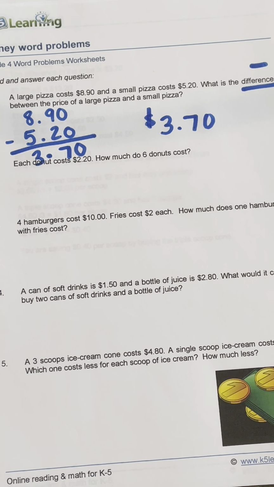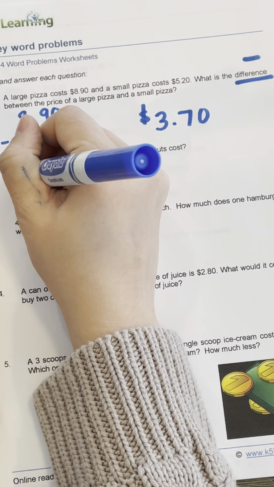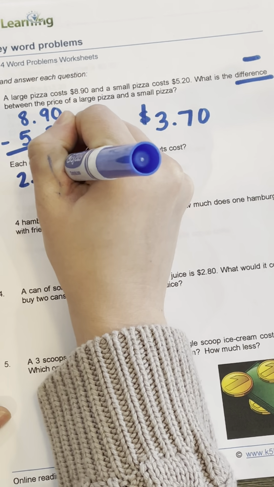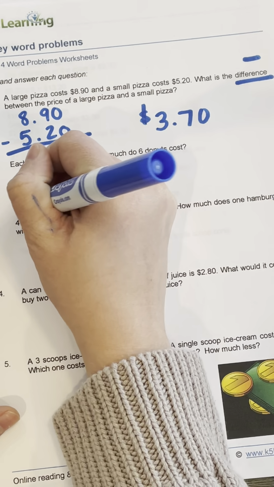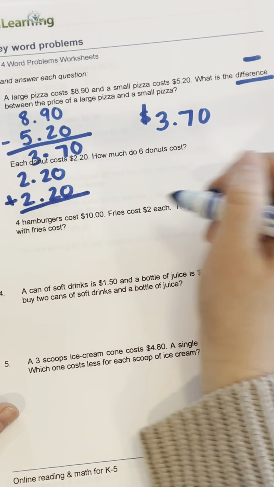Now we're going to look at, it says each donut costs $2.20. How much does 6 donuts cost? So in this case, we could think about it as multiplication or repeated addition. But since we don't know how to multiply decimals, we're going to repeatedly add. So I'm going to add $2.20 6 times. But I'm going to do it a little differently because I don't have to add all of those.